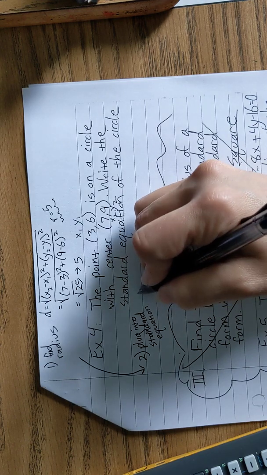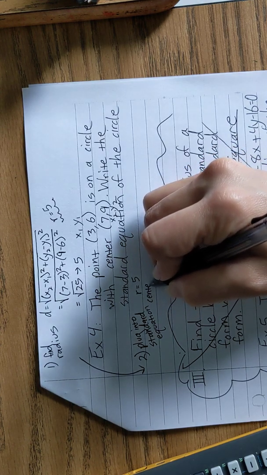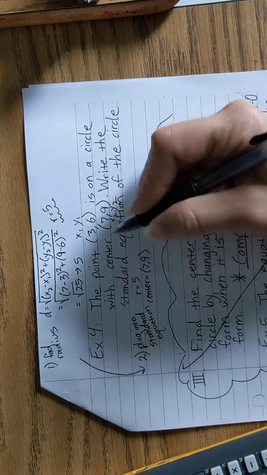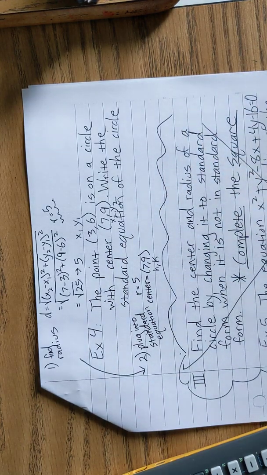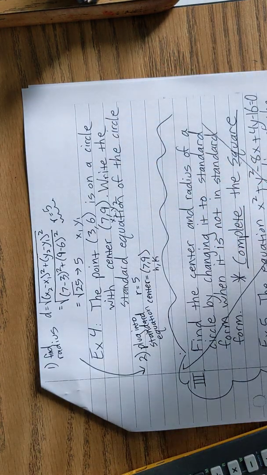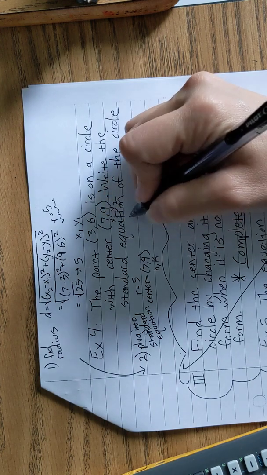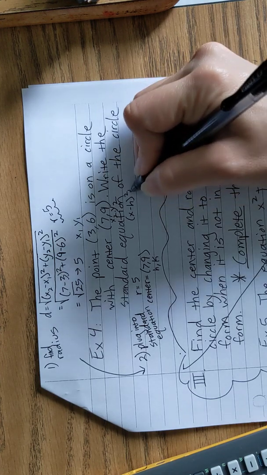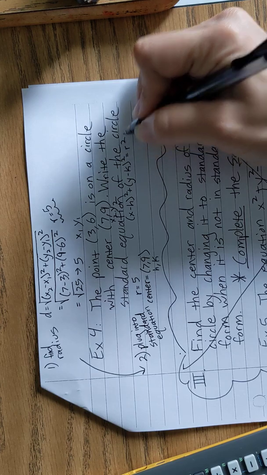Remember that my radius is what I need, and then my center as well. My center is given here at 7, 9. Remember, this is my h, this is my k. Sorry if my hand puts a shadow on there, but I don't know what else to do here. We've got the equation format, which is x minus h squared plus y minus k squared equals radius squared.